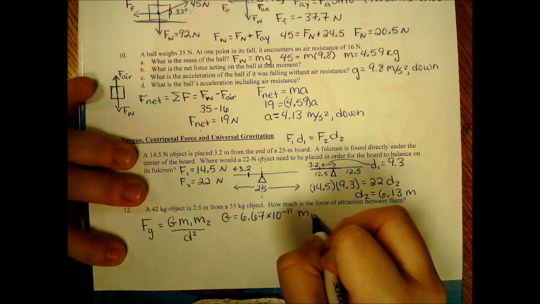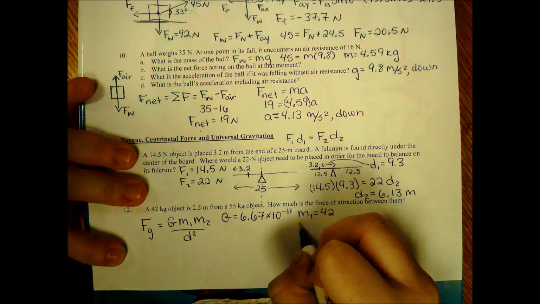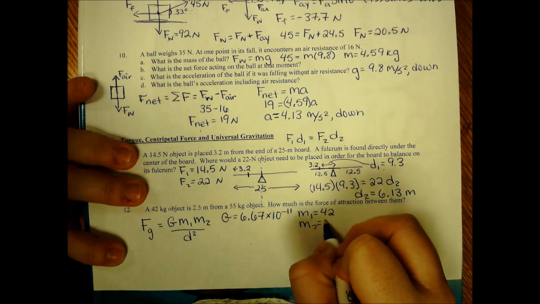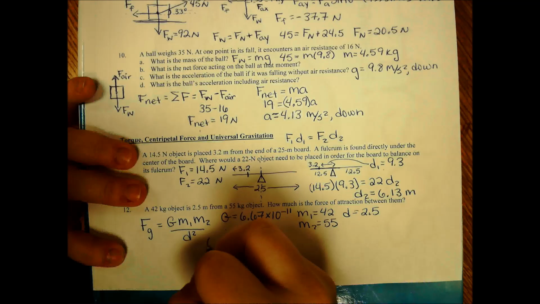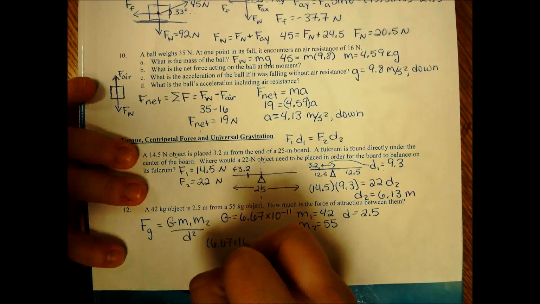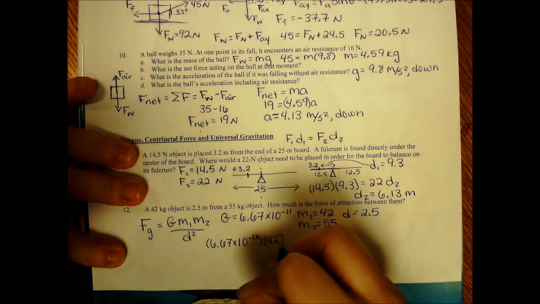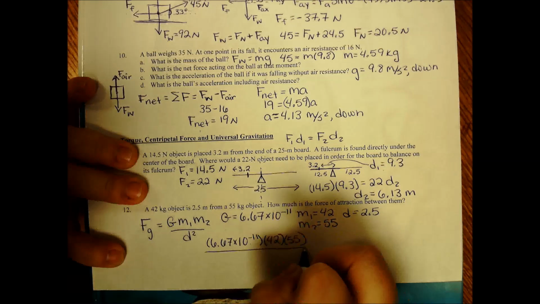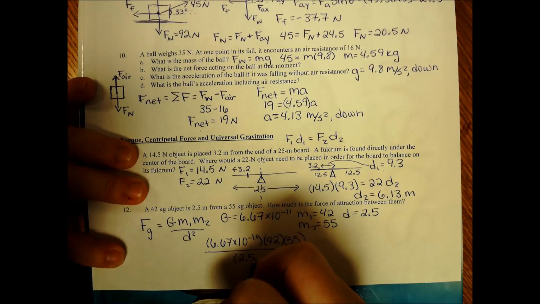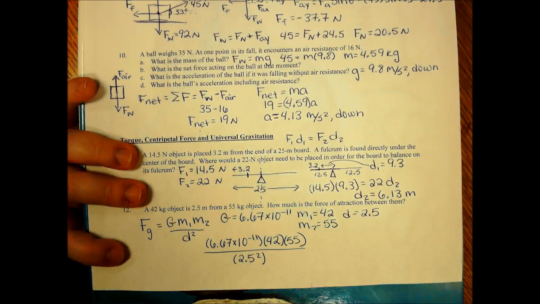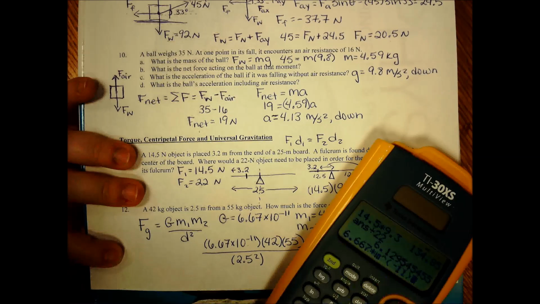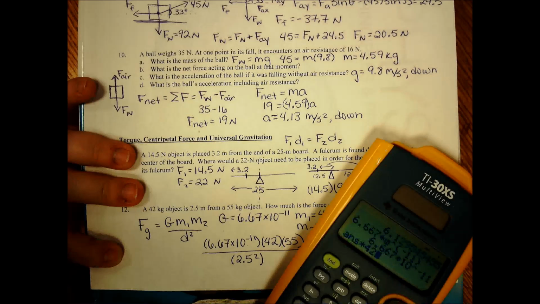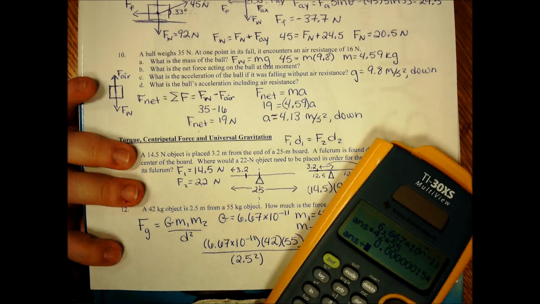And then, of course, our masses, m1 is 42, m2 is 55, and the distance apart is 2.5. So, 6.67 times 10 to the negative 11th times 42 times 55 all over 2.5 squared. This is one where you just have to be careful that you plug it into your calculator correctly. If you're using my dumb class calculators, just be super careful. Since they don't have the EE button, you just have to be really careful when you're plugging things in.